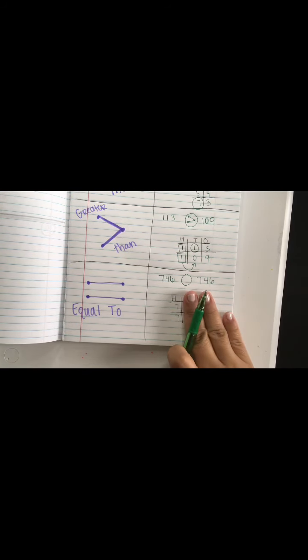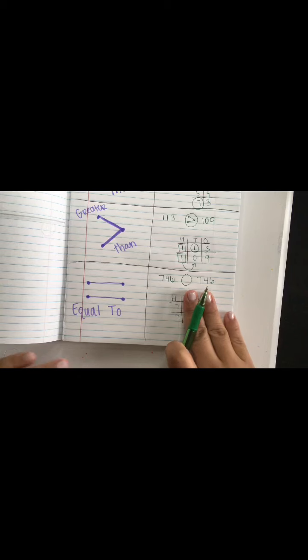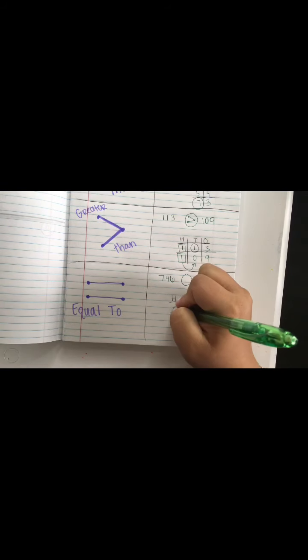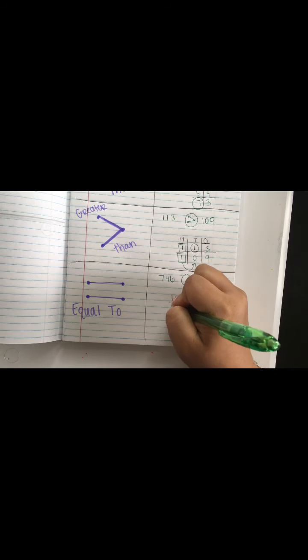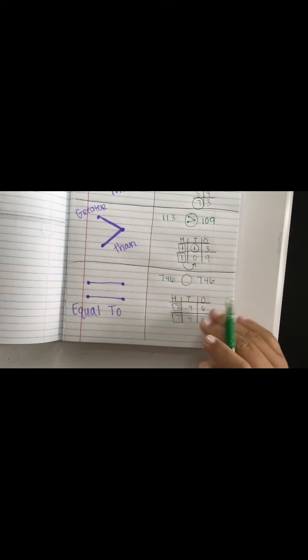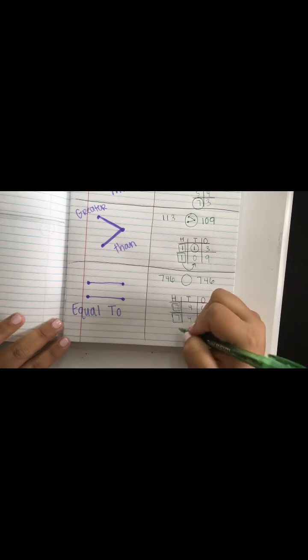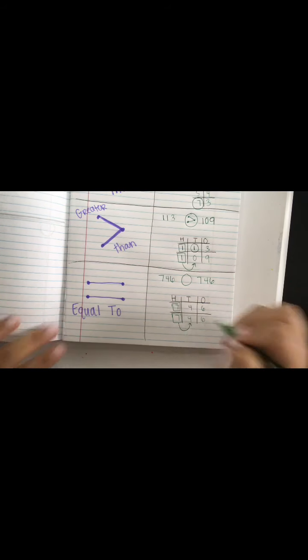So I'm going to look at my hundreds. Now right here I have a 7 and a 7. These 7s are equal to one another. So when they're equal, remember, I box them in. And I want you to start getting used to this too, because this is going to help you so much. So now those 7s are equal. What do I need to do next? I need to go to my next greatest place value, which is my tens.